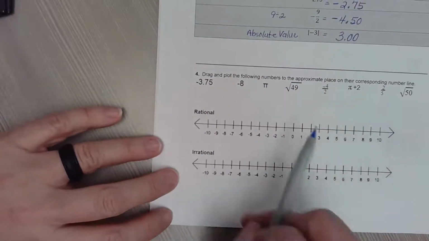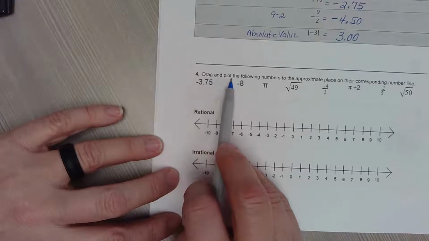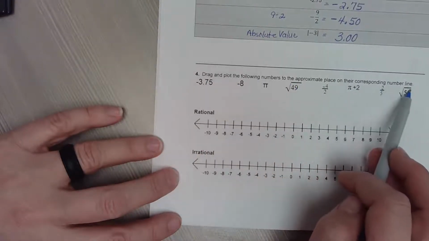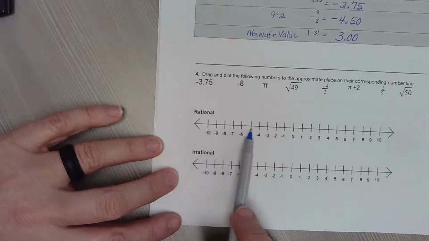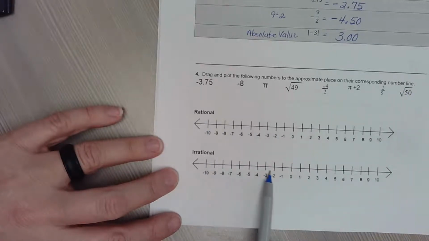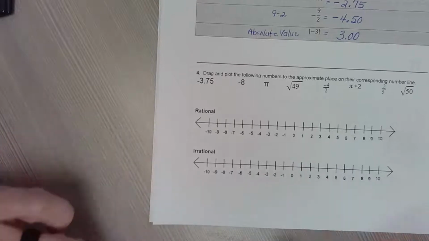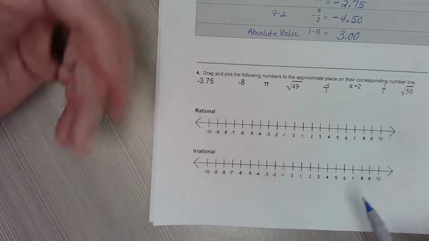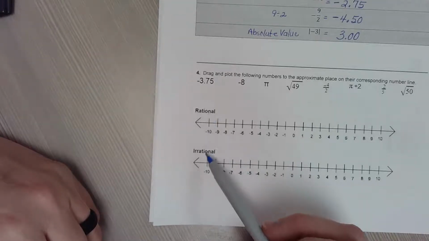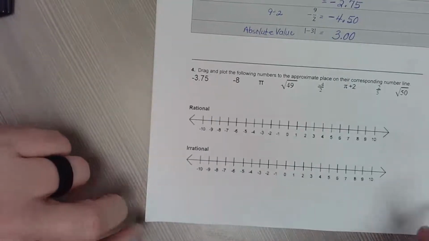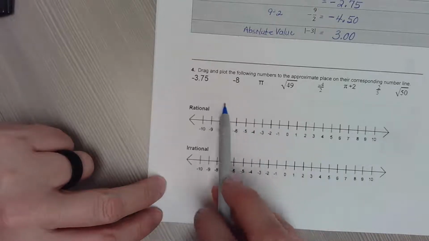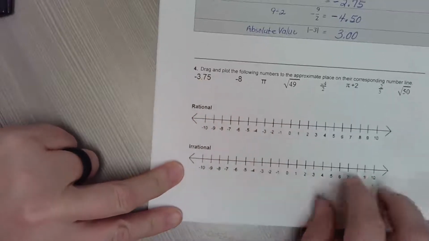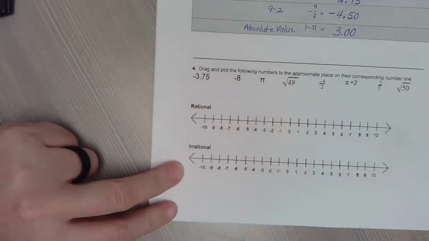For question number 4, it says, drag and plot the following numbers to the approximate place on their corresponding number line. We have a number line for the rational numbers and we have a number line for the irrational numbers. So it's kind of like practicing 2 skills at the same time. First skill is, can you put it on a number line? Second skill is, is the number rational or irrational? On the computer, you actually have little spots that you can see where you can drag them. So you would take the number and drag it to the spot on the number line.